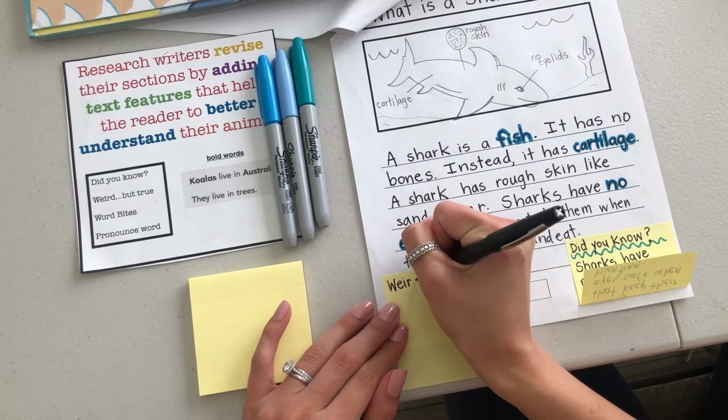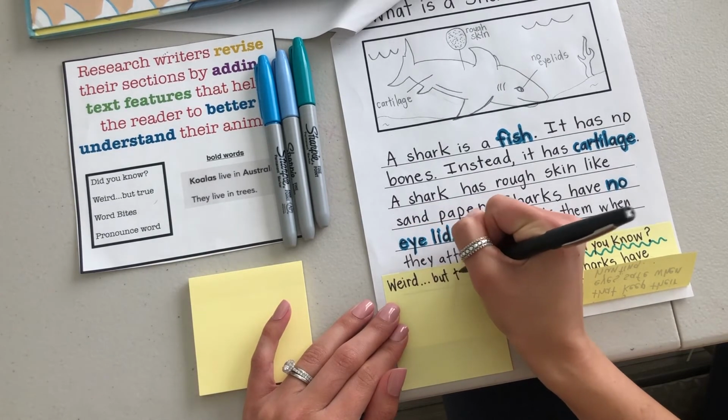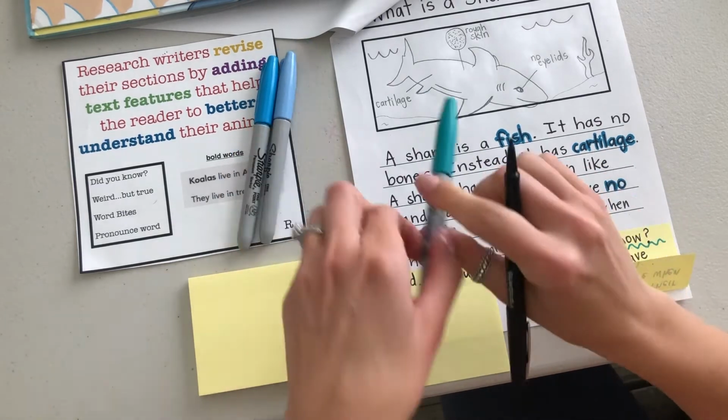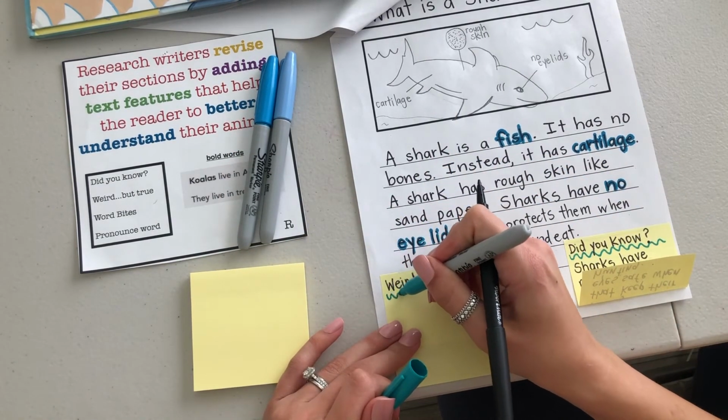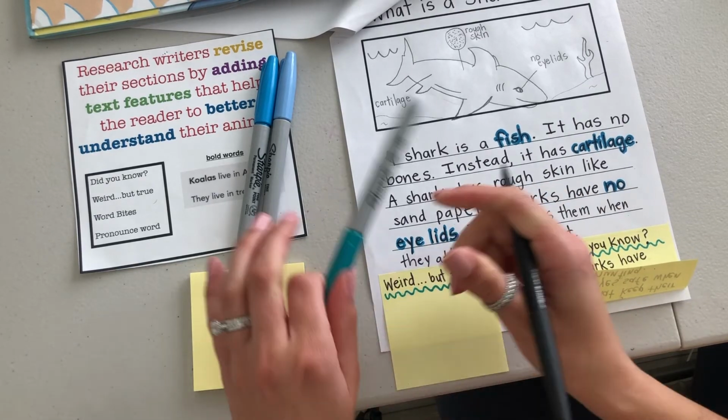Weird but true. And I'll do that same little underline thing, so they know that's the title of the text box, and then the information's below it.